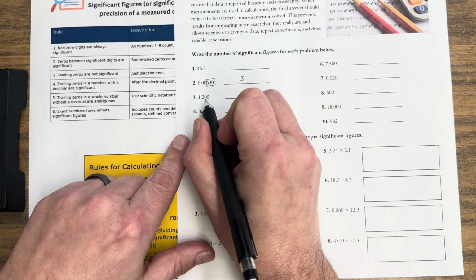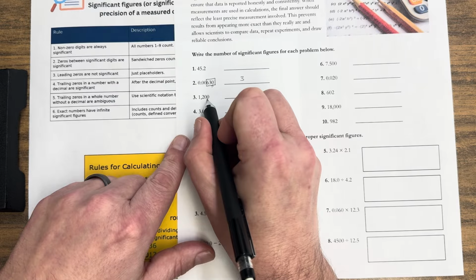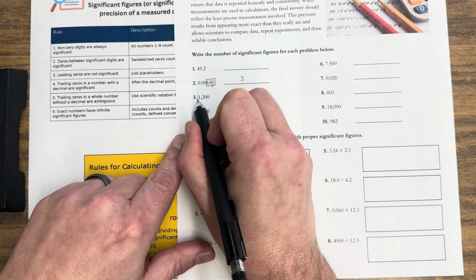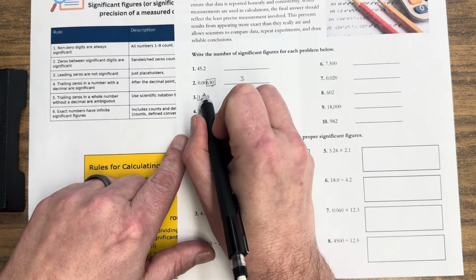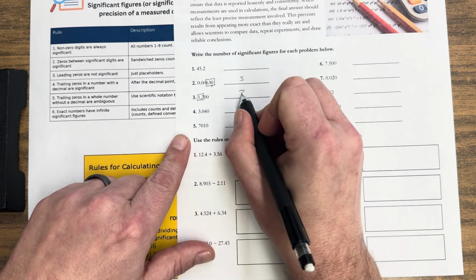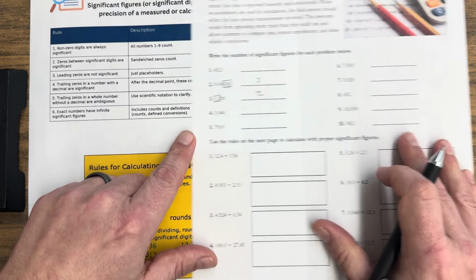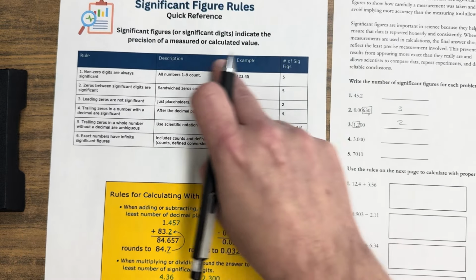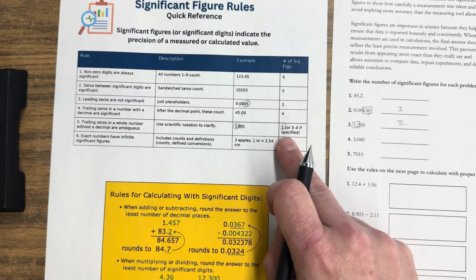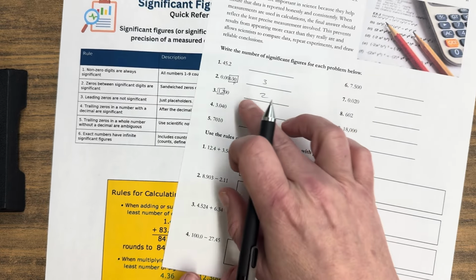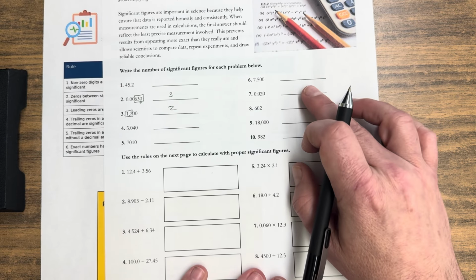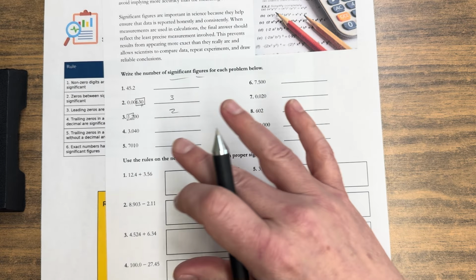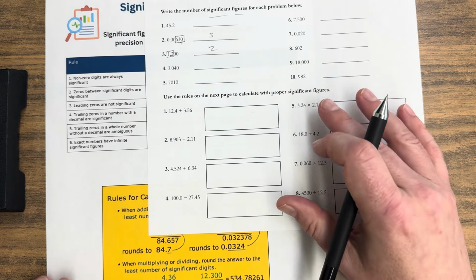There's no decimal here, so these zeros are non-specific, meaning we only have 2 significant figures, the 1 and the 2. So go through these 10 using these rules and see if you can get each one properly labeled with how many significant figures there are.